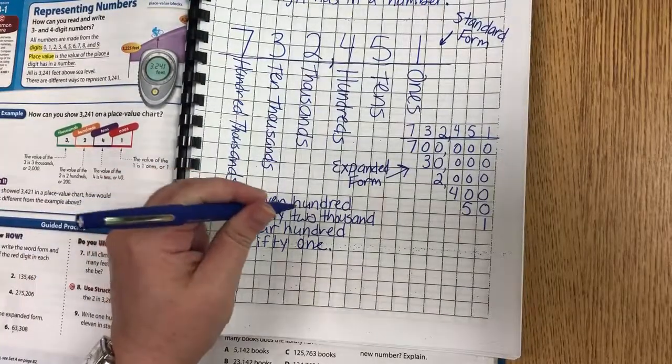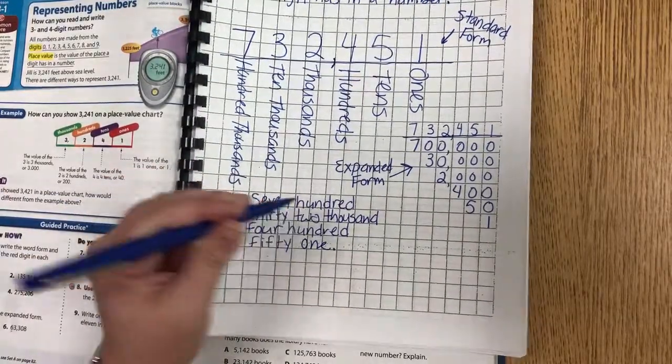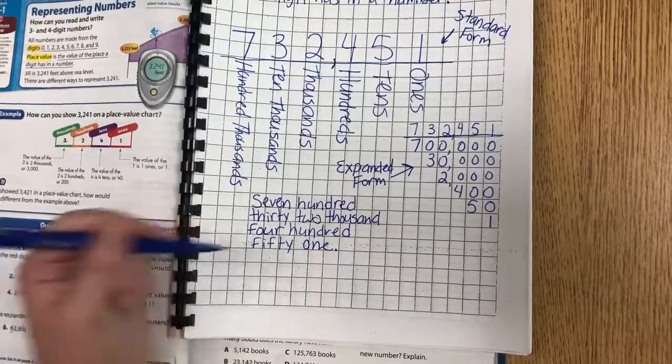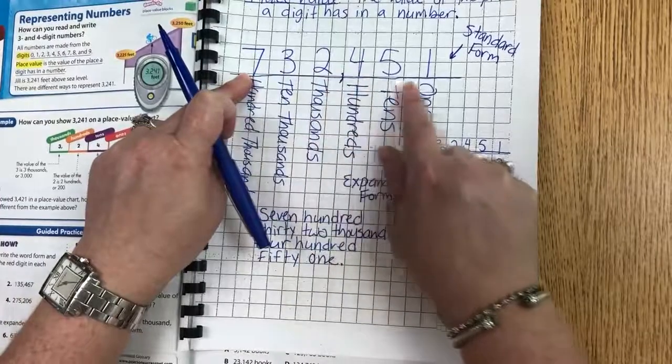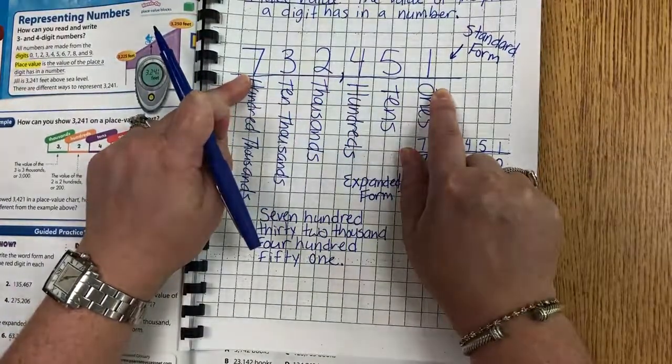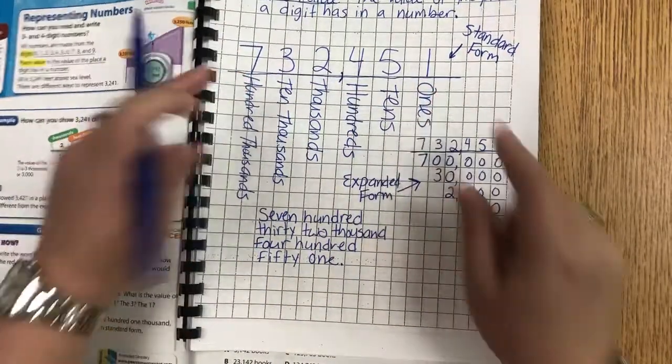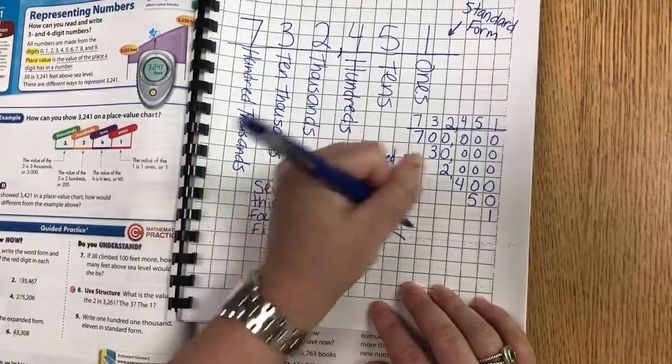So 732,451. You're literally writing the words that you are saying out loud when you're reading the number. So this is word form.